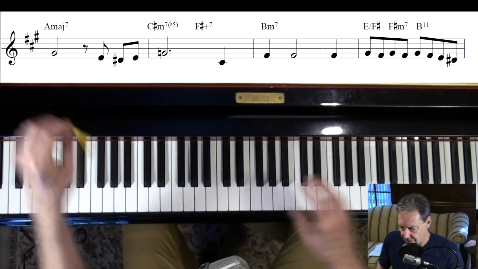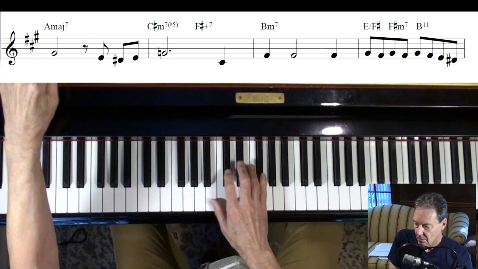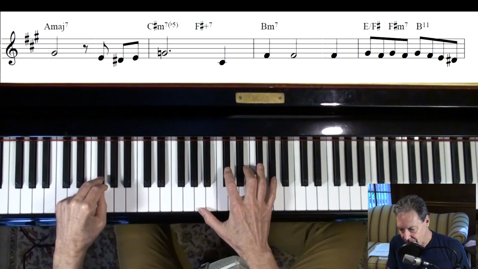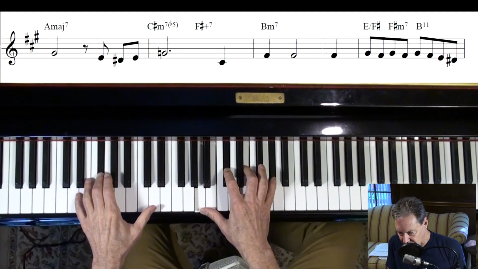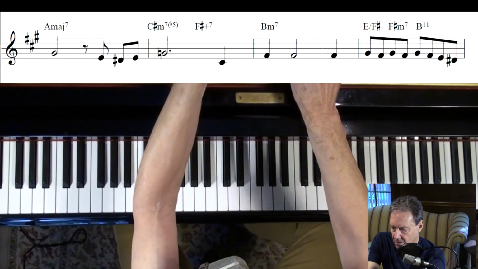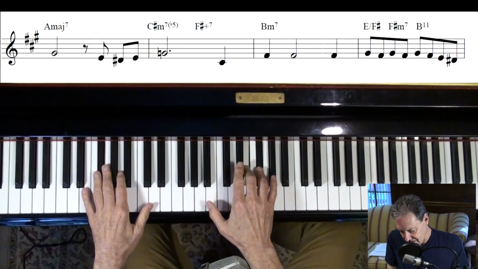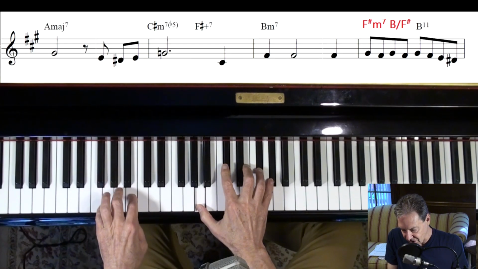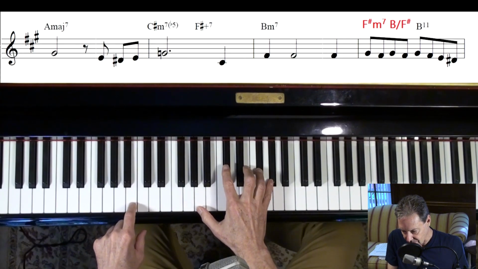That's supposed to be a minor there. This is a nice change. F sharp minor 11th. I don't know where the 11th is. Yeah, let's take that out. Just make it F sharp minor 7th. Maybe I heard that on the recording. I don't know. But then go to that B and then back to where you were, but change the bass. And it's still 11th.